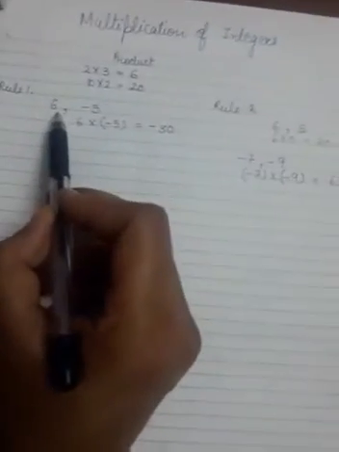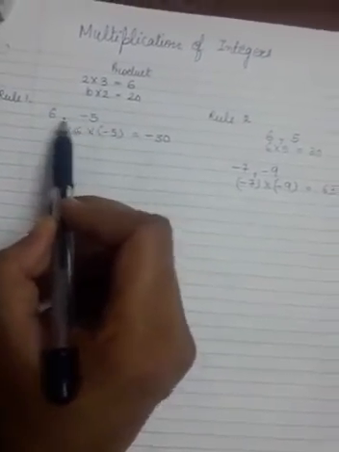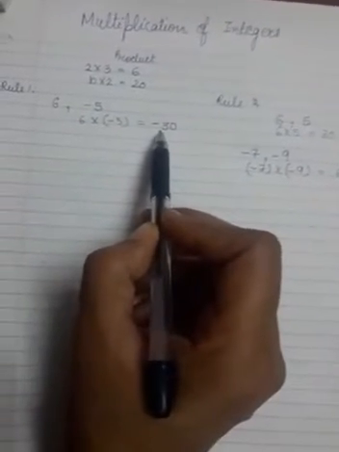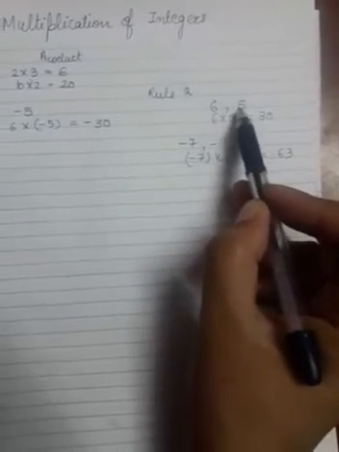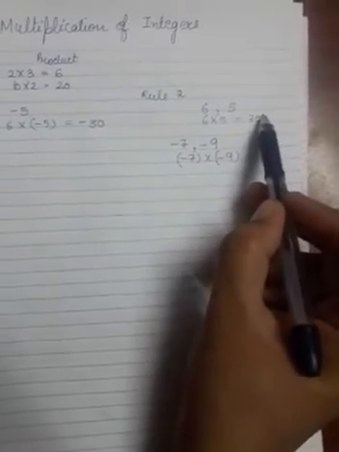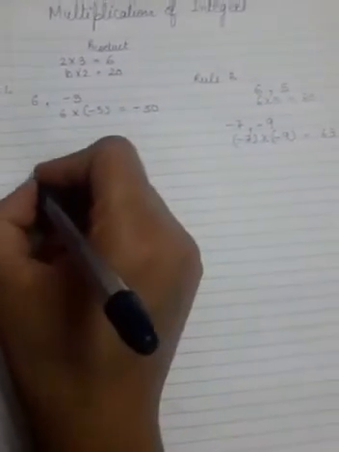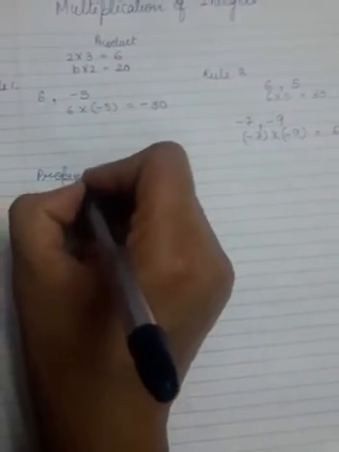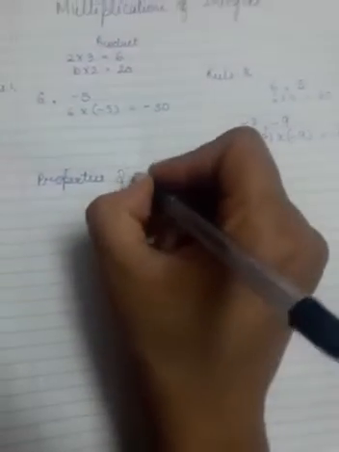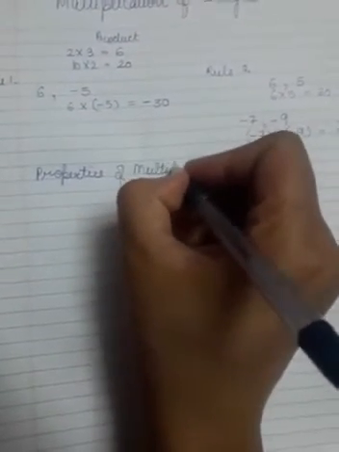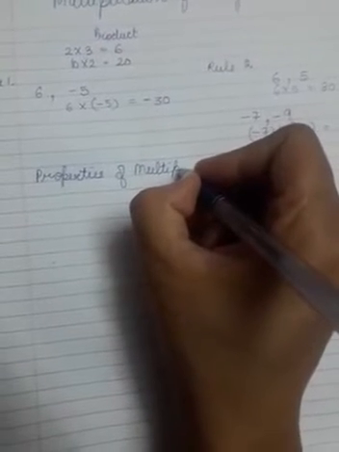So what does this rule say? If two integers with unlike signs are multiplied, then we put a minus sign with the product. If two integers have the same sign, then the product will have a positive sign. So these are the rules for how we find the product. Next we come to the properties of multiplication. So how does the multiplication operation work upon integers?